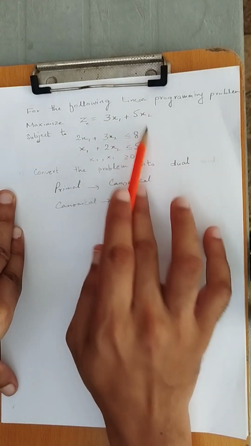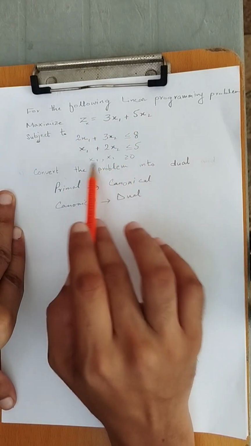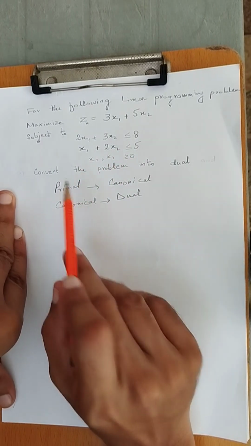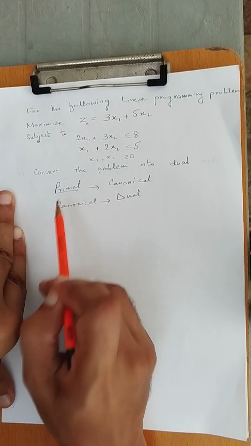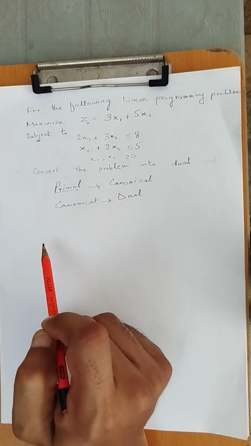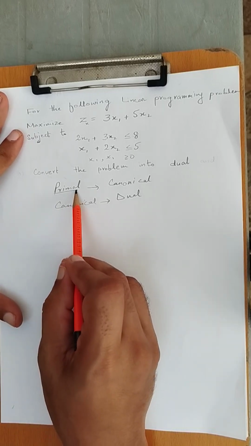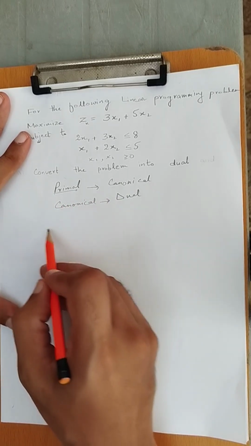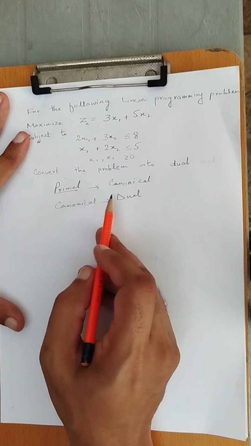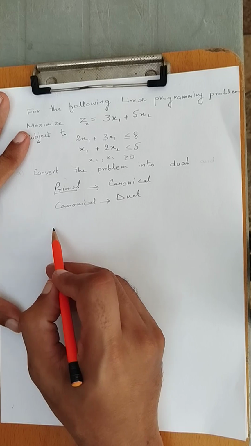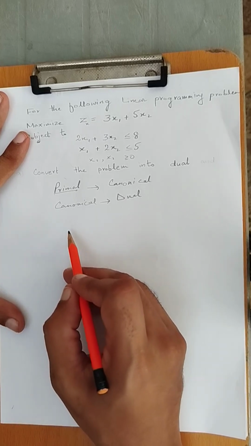Whenever you make a mathematical model of any linear problem, it is called the primal. So the primal has to be converted into a canonical, or it has to be validated whether it is canonical or not.